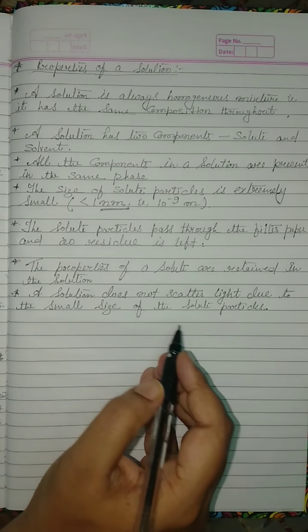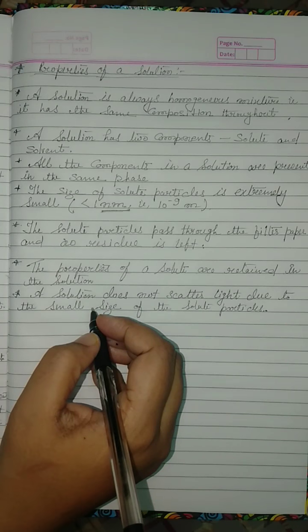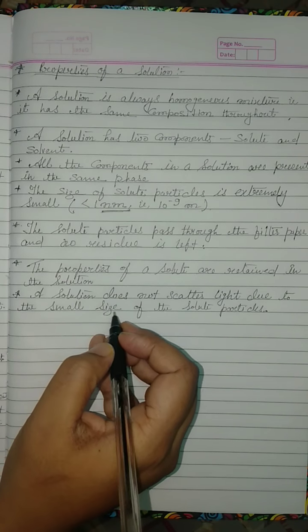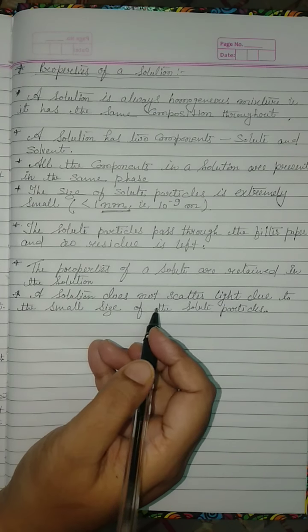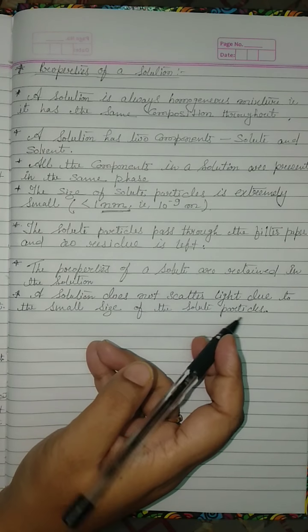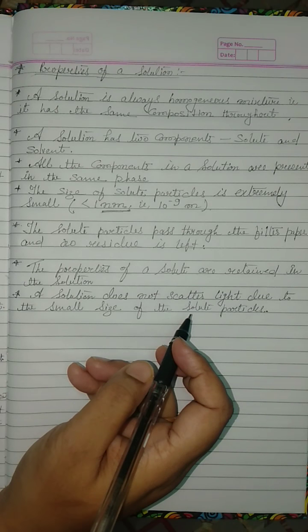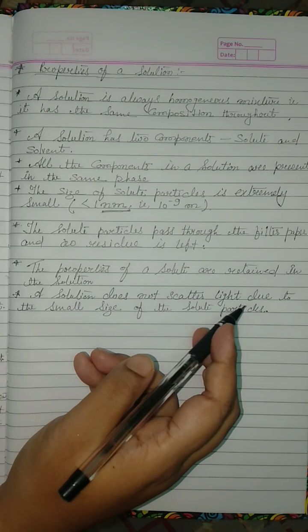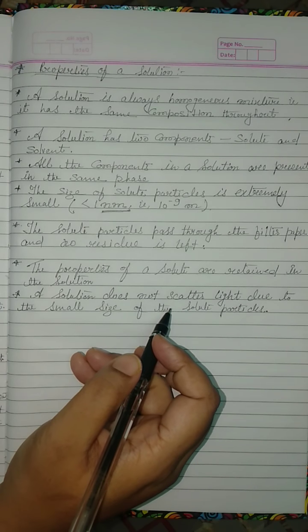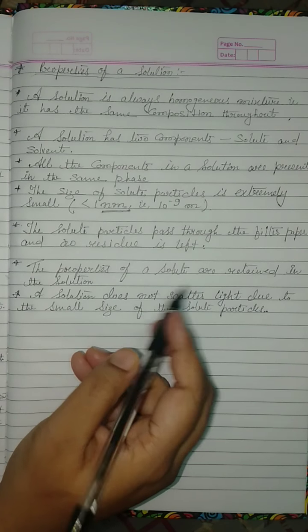Means solute particles का size इतने छोटे होते हैं ट्रू सॉल्यूशन और सॉल्यूशन में जो लाइट को स्कैटर्ड नहीं होने देता या पास नहीं करने देता. So this is also called Tyndall effect, means the solution does not show Tyndall effect. The Tyndall effect, we shall discuss this point a little later in the present chapter.